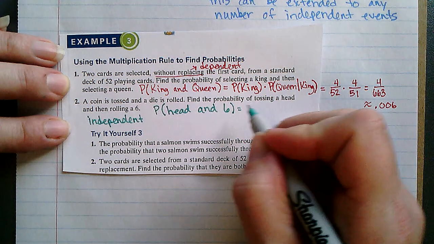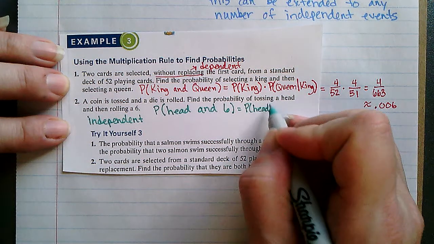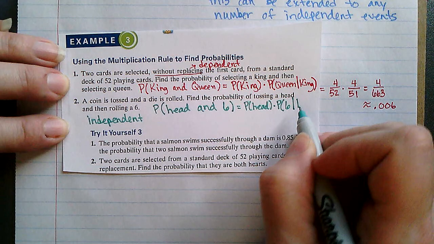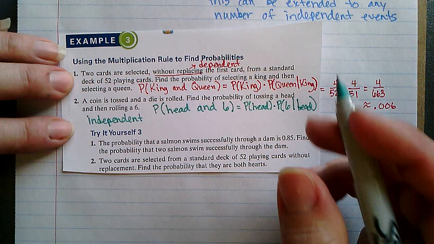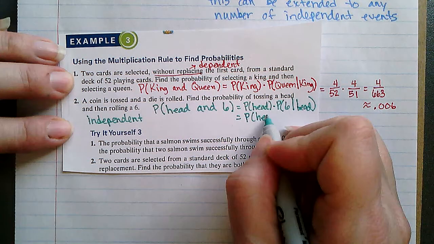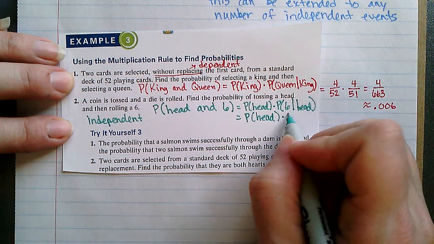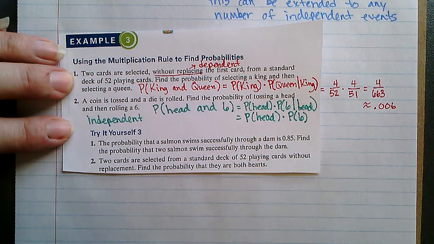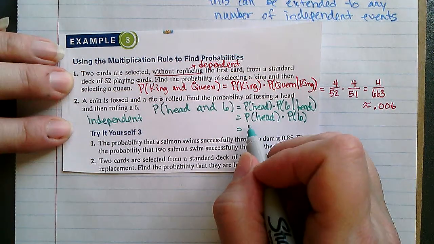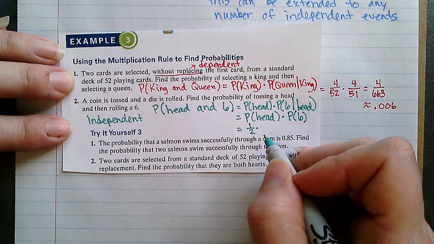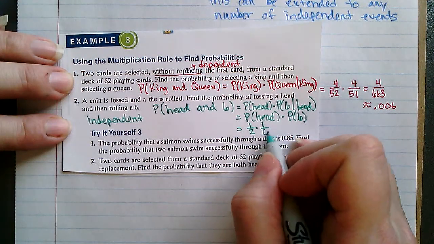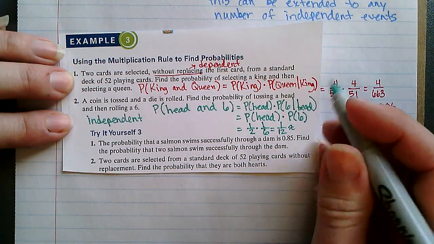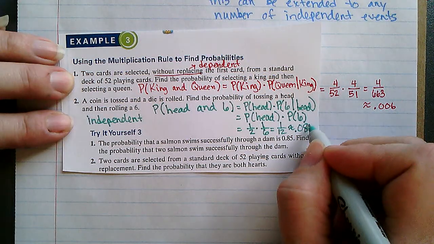So the probability of tossing a head on the coin, multiplied by the probability of rolling a 6, since they're independent. So the probability of the first event is 1/2 times the probability of the second event, which is 1/6, gives me 1/12, which is approximately 0.083.